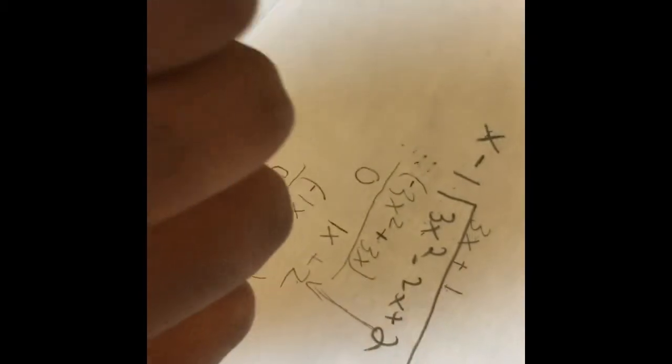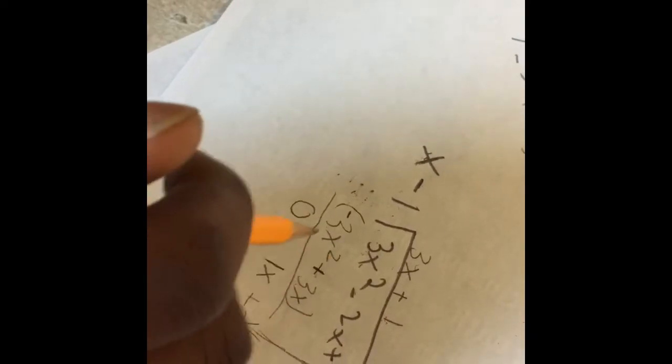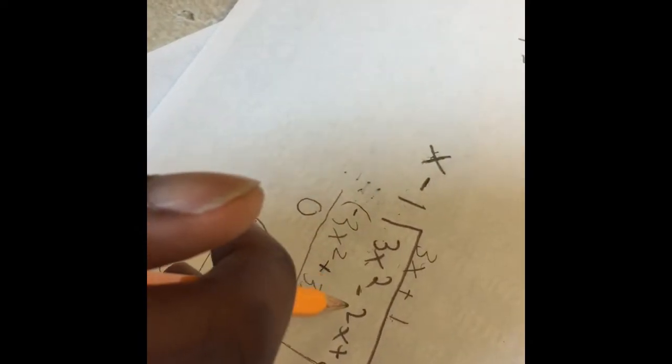Because I have to switch up the order of operations. Good. You mean the signs in there? Yeah, and then I subtracted. I subtracted this, I got 3x minus 3x squared, and I got 0. And I subtracted -2 plus 3x, and I got 1x. Then I brought down the 2.